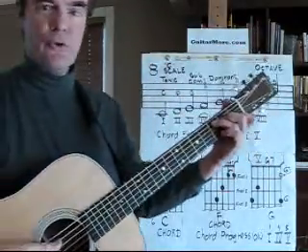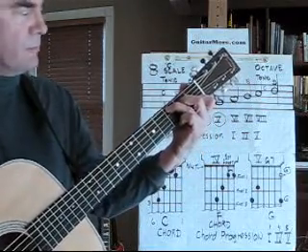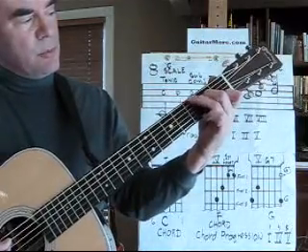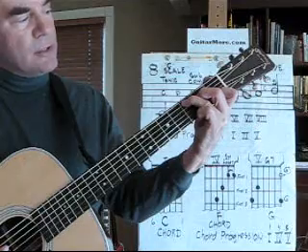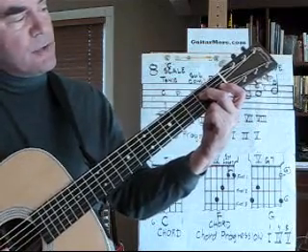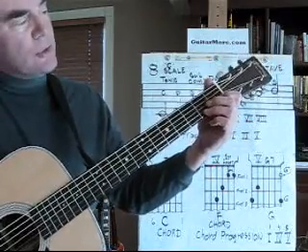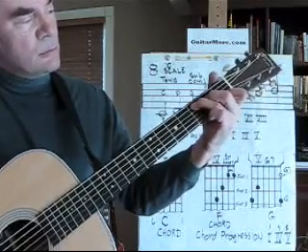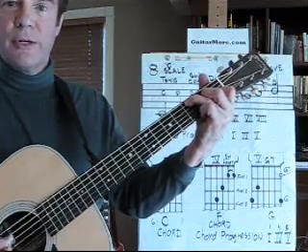The first chord I'm going to be playing is a C chord. We have the third finger on the 5th string, 3rd fret. The second finger is on the 4th string, 2nd fret. And the pointing finger is on the 2nd string, 1st fret. So that's a C chord.